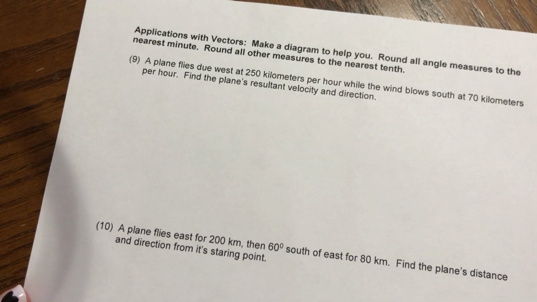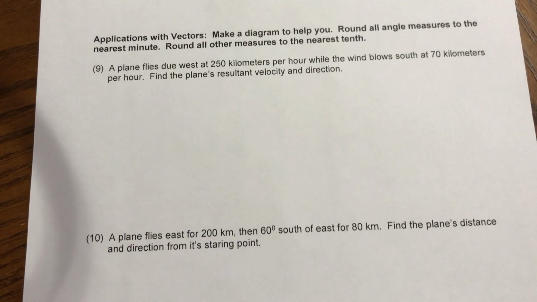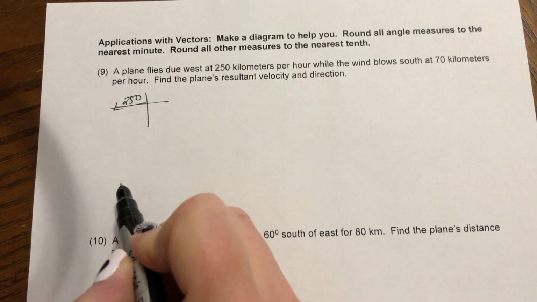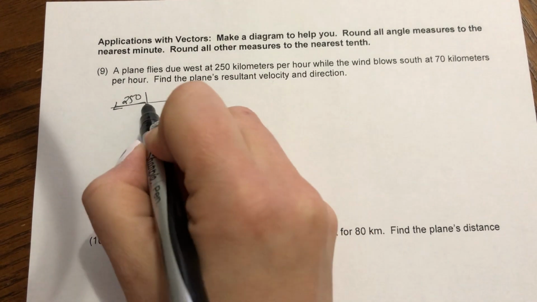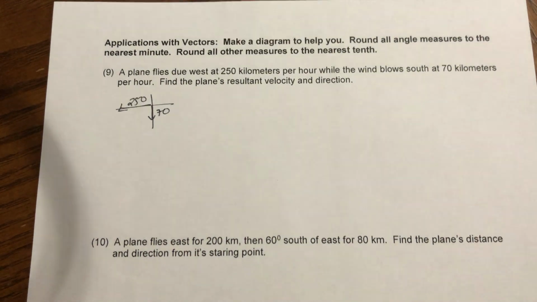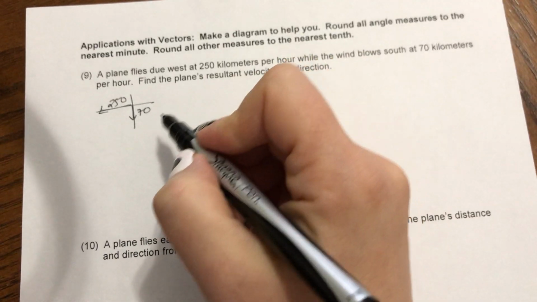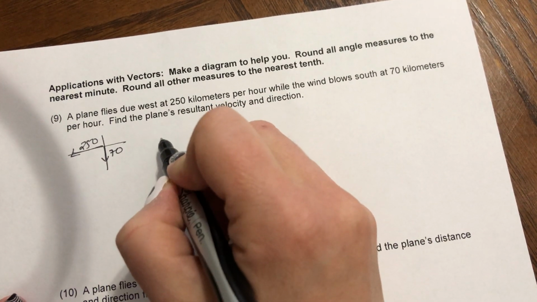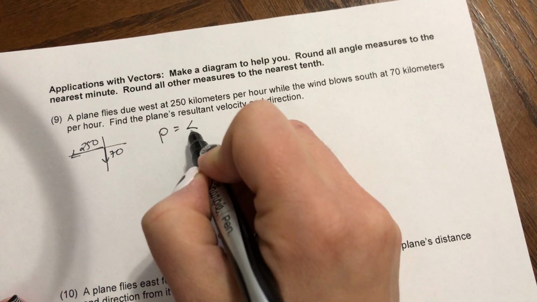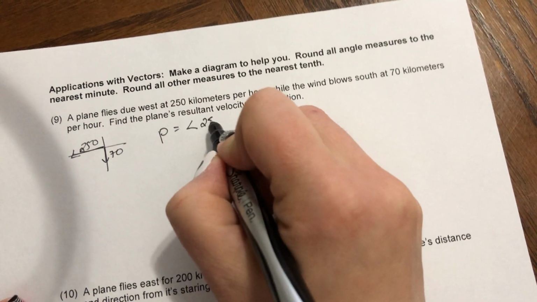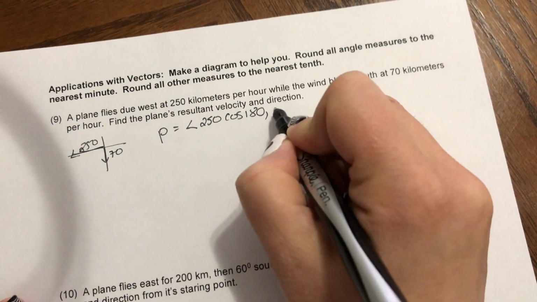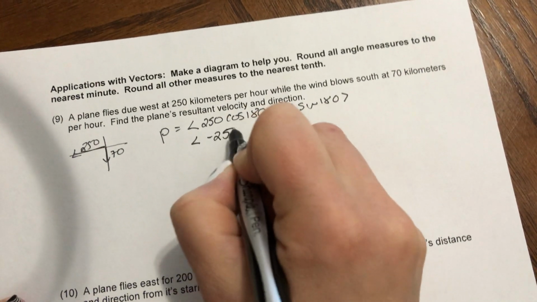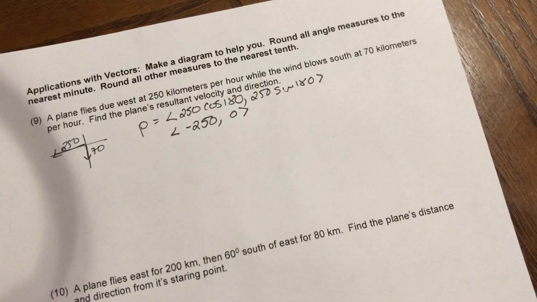Number 9. Oh, we got some word problems. Don't panic. A plane flies due west at 250, while the wind blows south at 70. Find the resulting vector and direction. So let's find the component form and then add them together. So let's do the plane at this angle over here. So it's 250 cosine 180, 250 sine 180. Or we know that's to the left 250 and up 0, so -250, 0 for the plane.